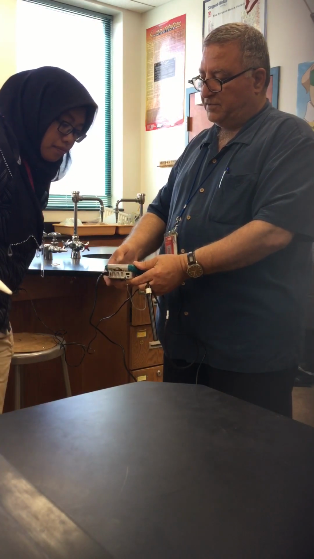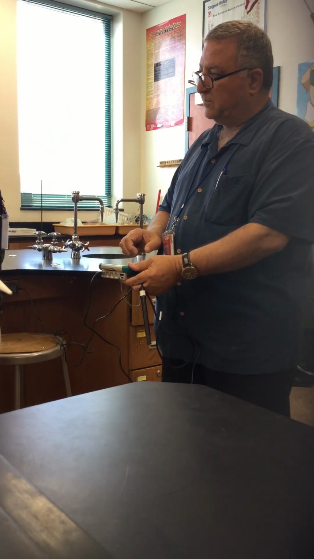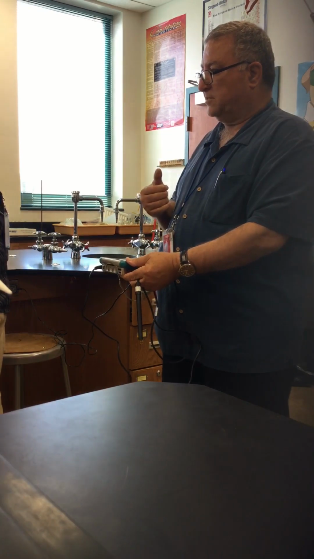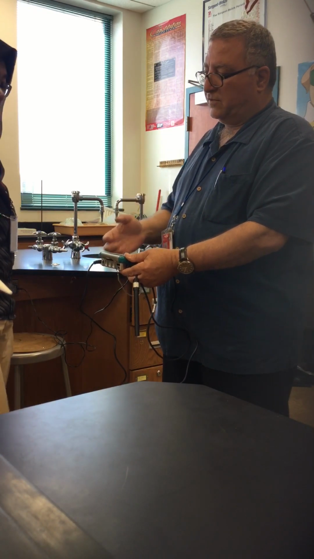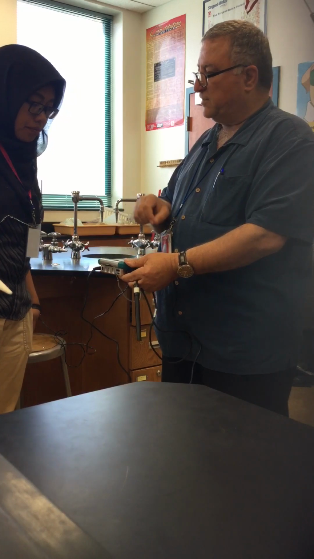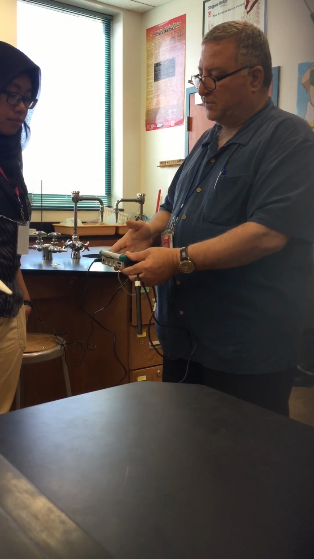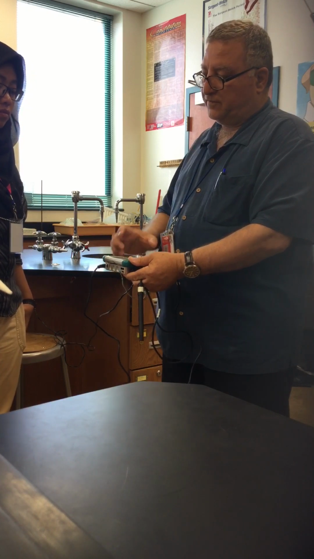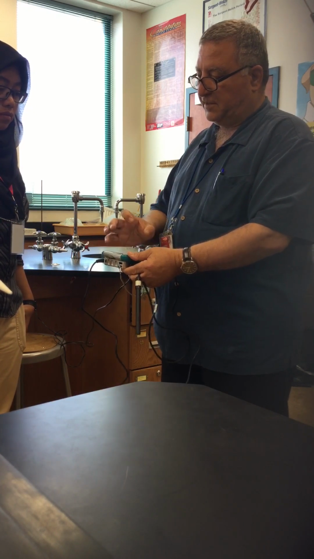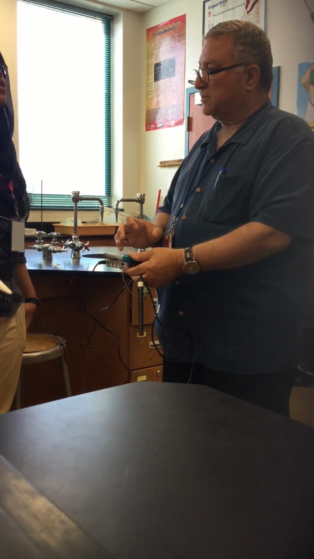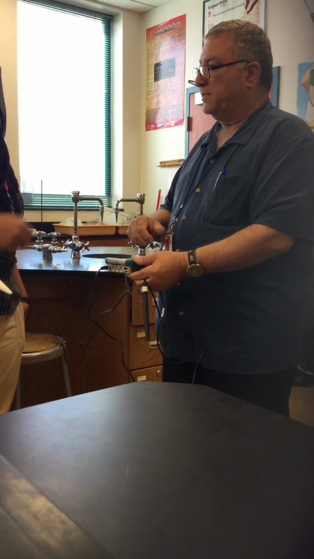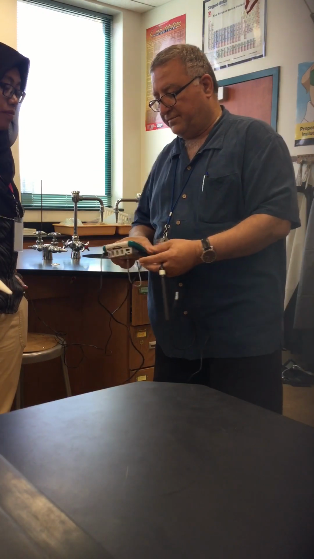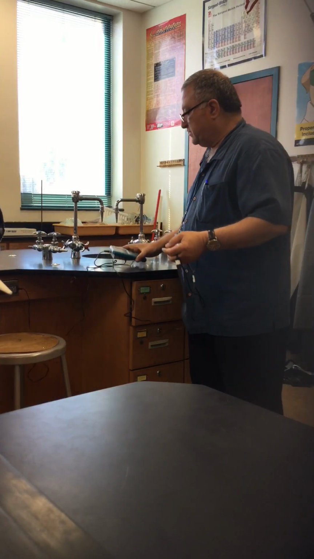If you hit that, it will give you the data in a table, but I don't need that for the experiment we're going to conduct. Or you can have it graph the data for you. You connect this to the computer and print the graph, or a lot of times I just have my students take a snapshot of the graph from here, and they can print it at home. So now we are ready to go.